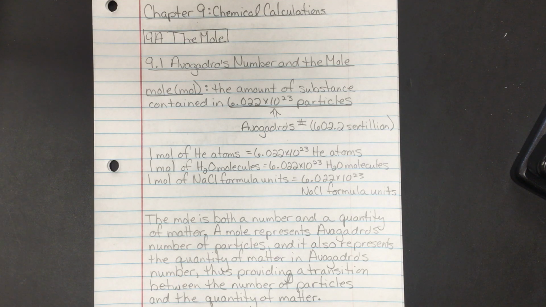We're starting a new chapter on chemical calculations, chapter 9, and we're opening up our chapter with a discussion about the mole. What I'll do is put the notes under the camera and wait a few seconds so that you can pause your video and copy those down, and then I will talk about the notes. Okay, so I assume you've copied your notes by now.